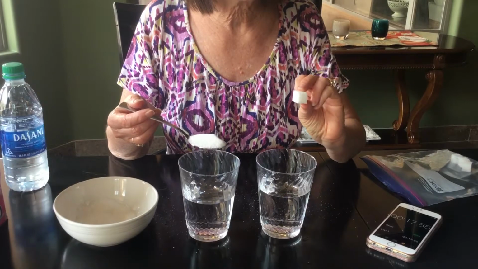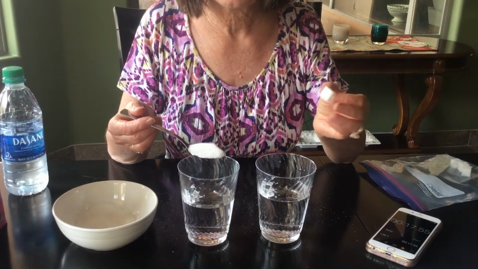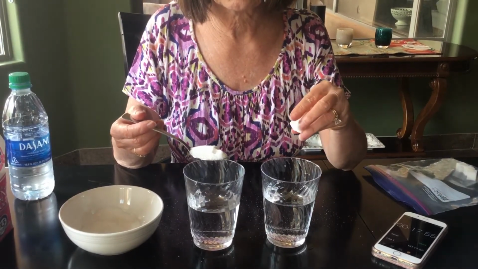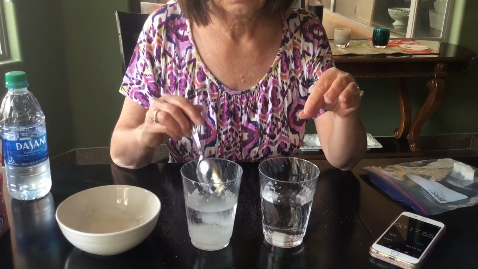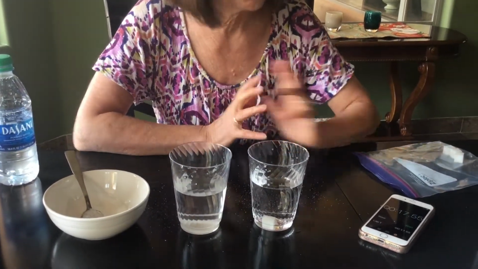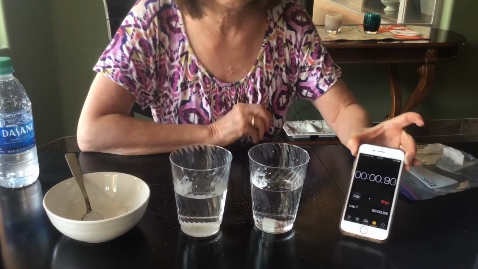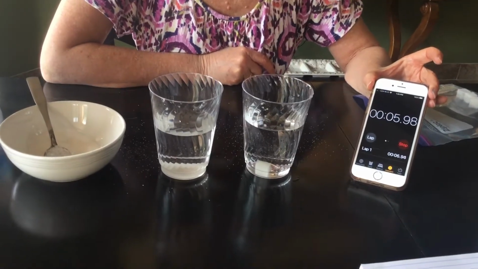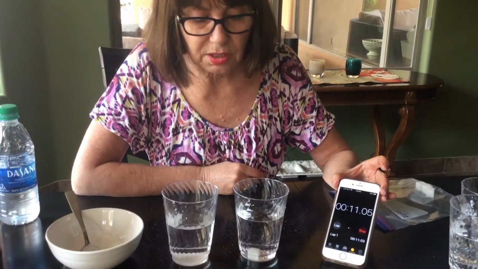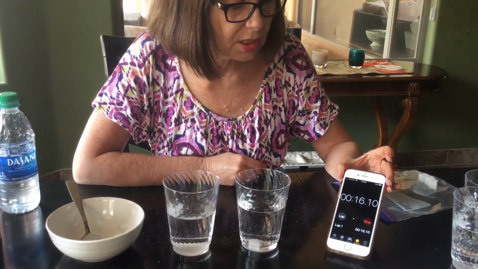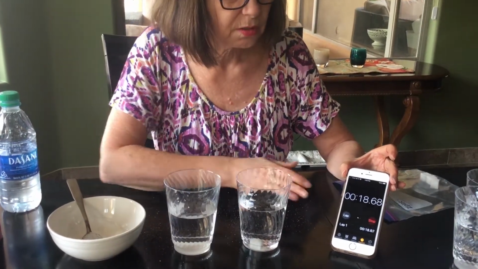Think about what kind of surface area we have on this sugar cube, and then what kind of surface area there is on all of these tiny little sugar crystals. Which one has more surface area? Popping that in and seeing which one dissolves faster. Let's reset and start. And we'll look at it after about 30 seconds again. So we're testing surface area as a factor in the rate of dissolving. And I'm not stirring. They're both room temperature water.